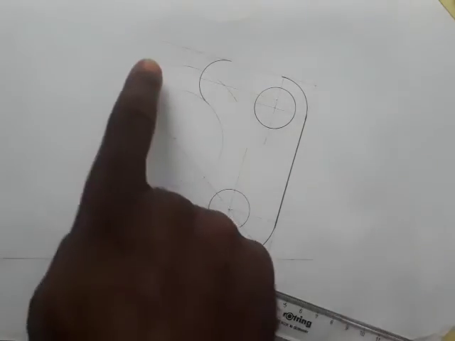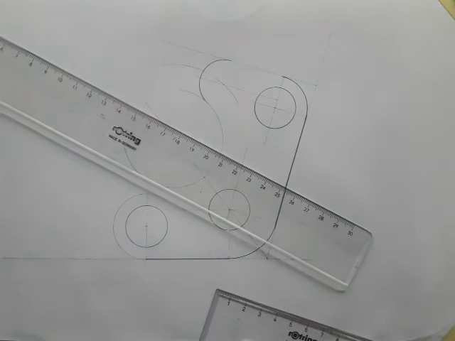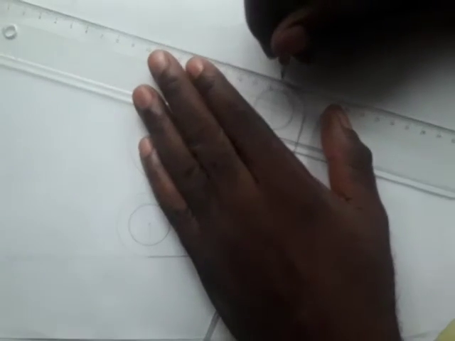The examiner is going to watch out for this. He's going to watch out for all of these construction lines. So that's your center of focus. Now what you do next is connect this part here with a thick line.